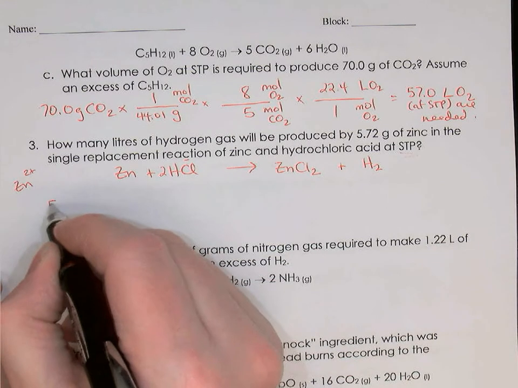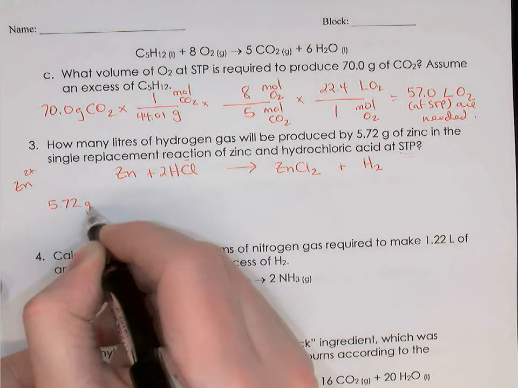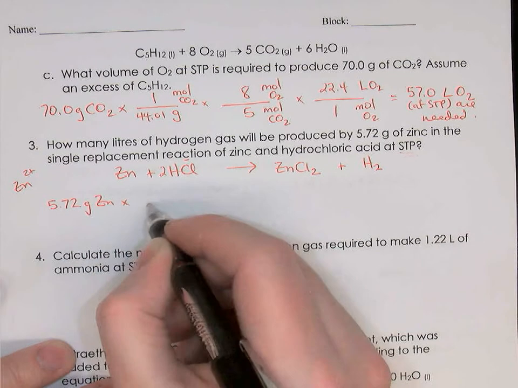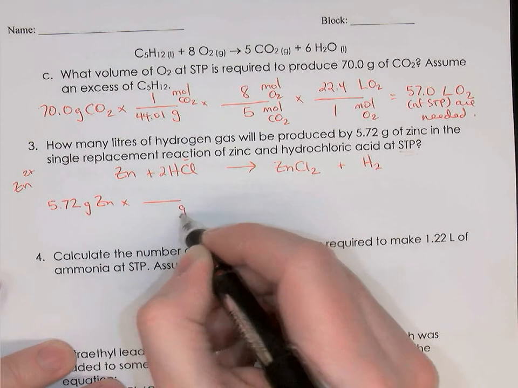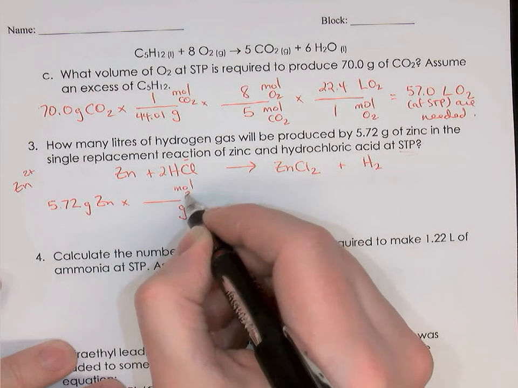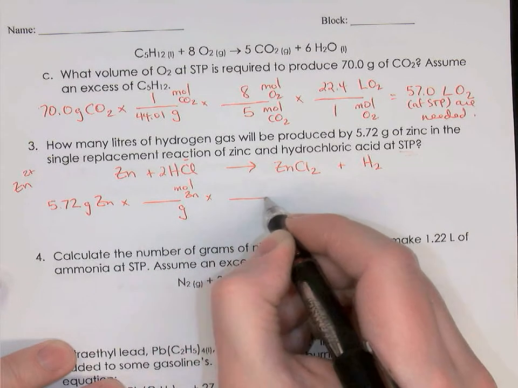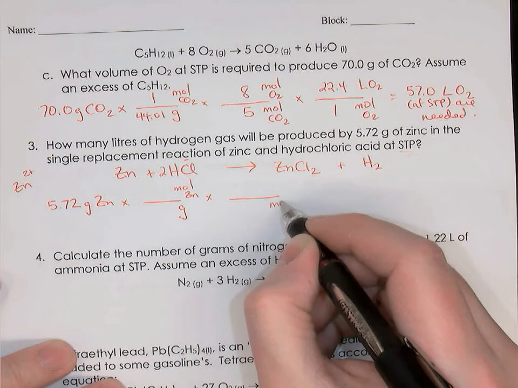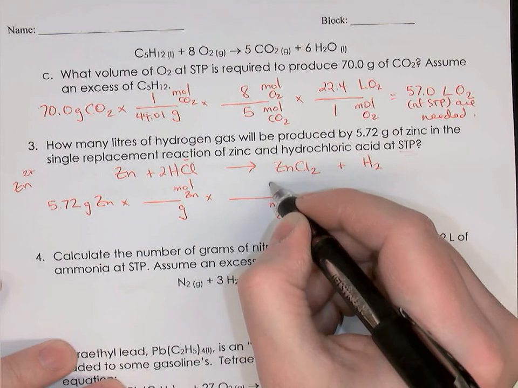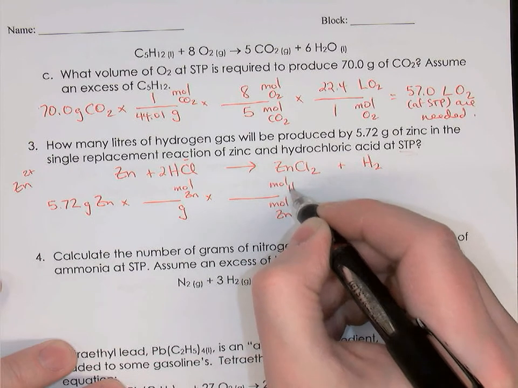So let's take our 5.72 grams of zinc and first convert the grams to moles of zinc. Now we'll use the balanced equation to convert the moles of zinc to moles of hydrogen.